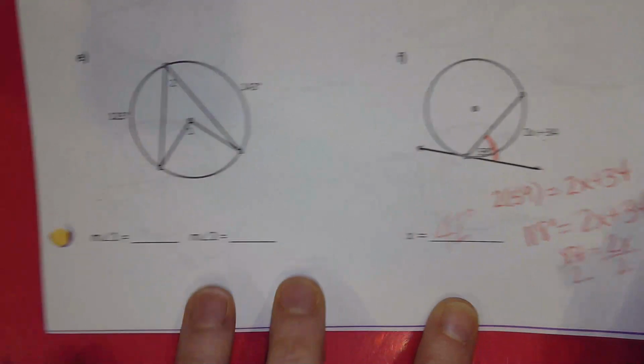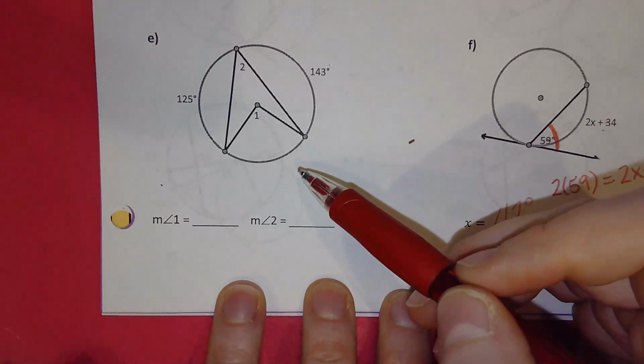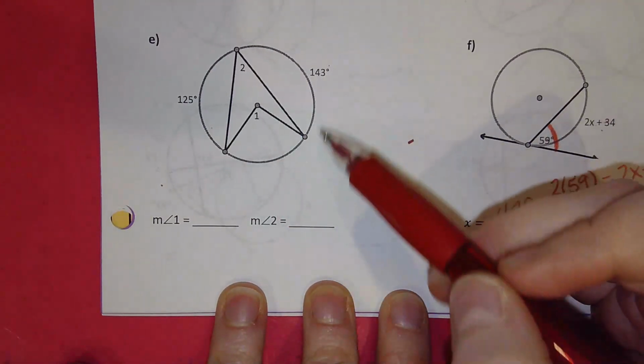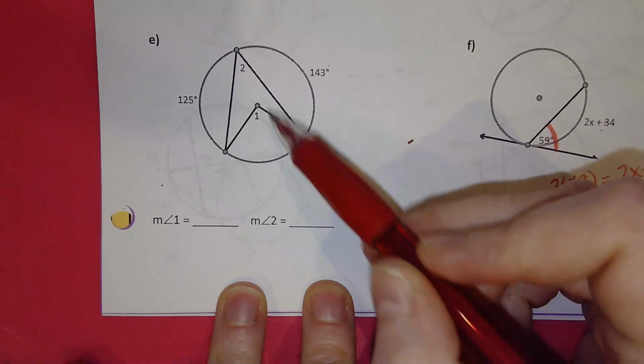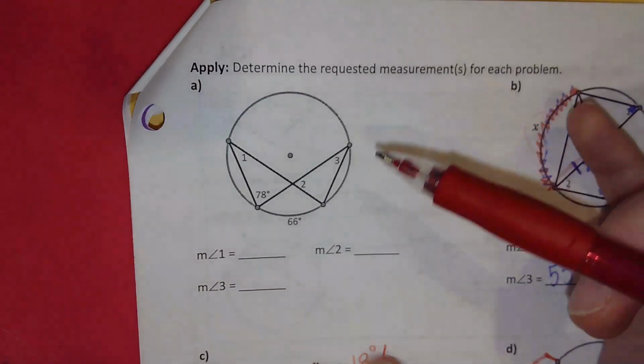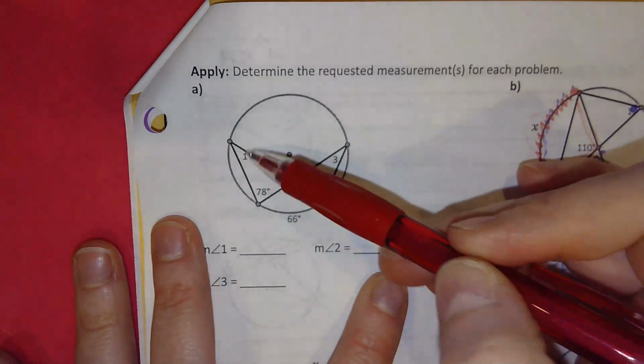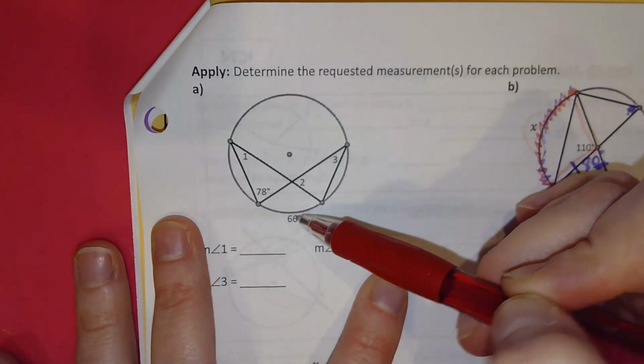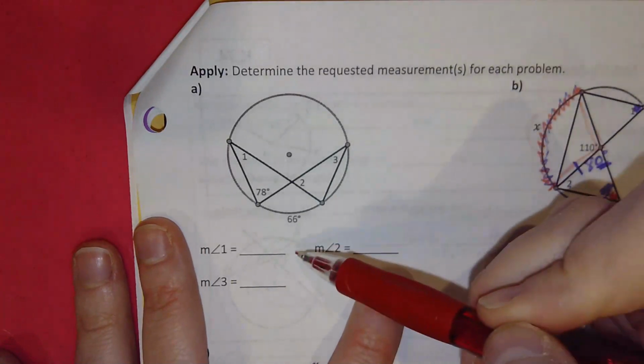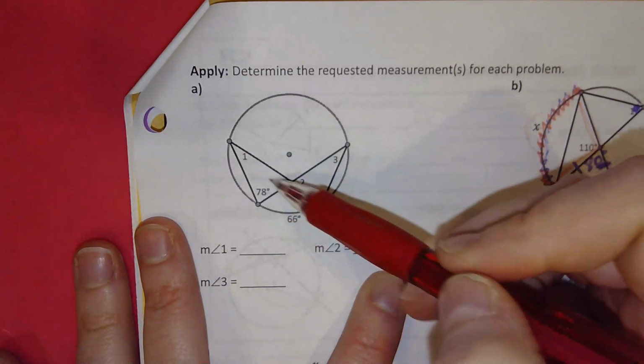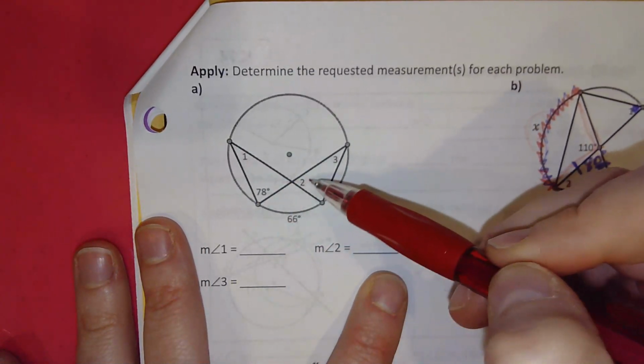Alright, like I said, I'm going to leave this one to find based on 360 minus 125 minus 143. Get your arc measure and then cut in half to get angle 2. And then once again on this one here, you have 2 inscribed angles, 1 and 3, that both share 36, so we're 33. And then with that, you'll use triangle sum theorem, vertical angles, and you can find angle 2.